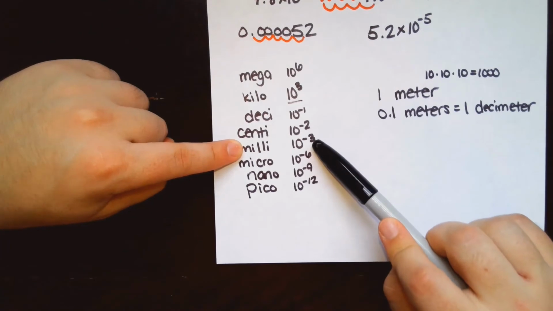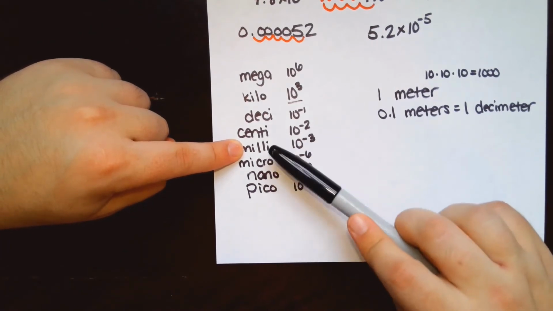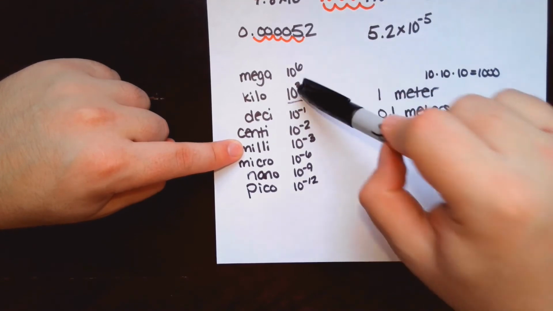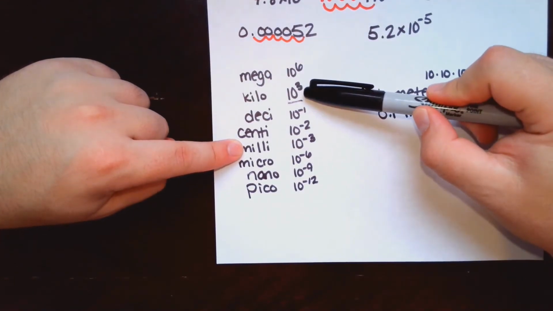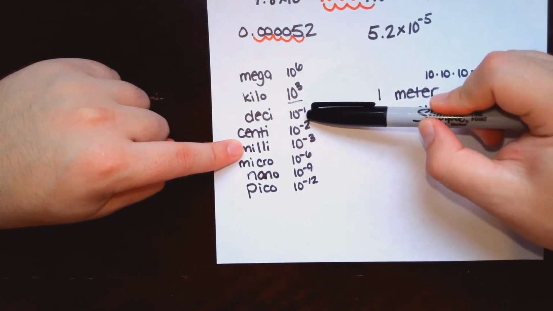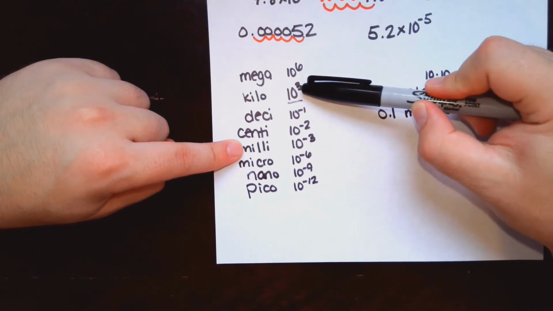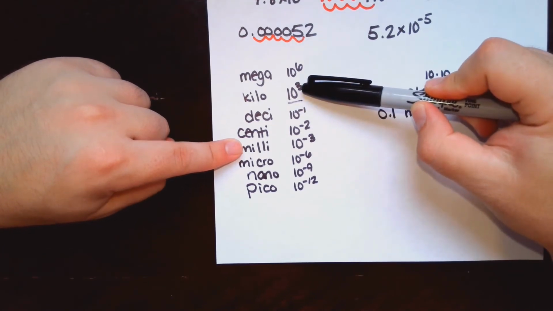You know that because 10 to the negative third, right? And I said that there were 1,000 meters in 1 kilometer. So how many millimeters are in 1 kilometer? Well, it would be a jump of 1,000 to get to meters, and then another jump of 1,000 to get to kilometers. So it's 1,000 times 1,000, which is 1,000,000. That's 10 to the 6.